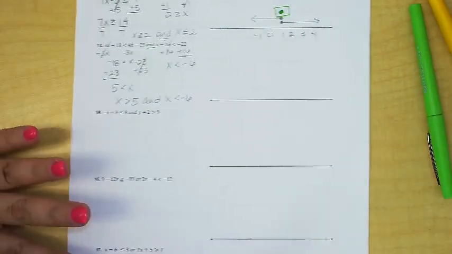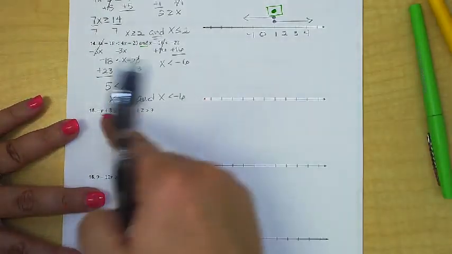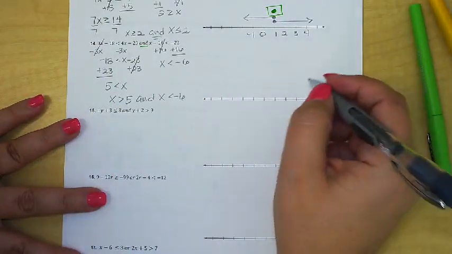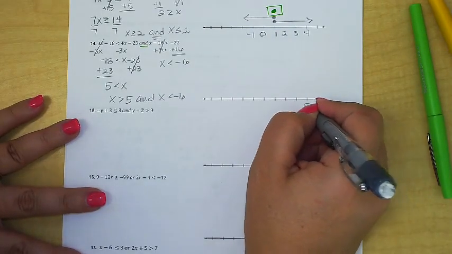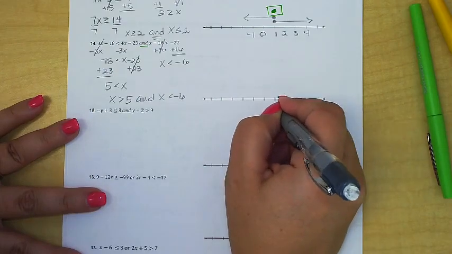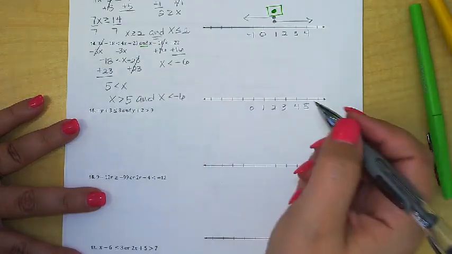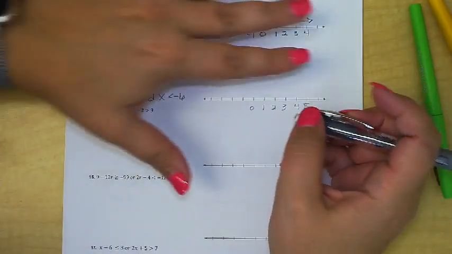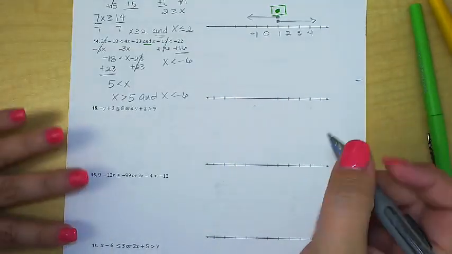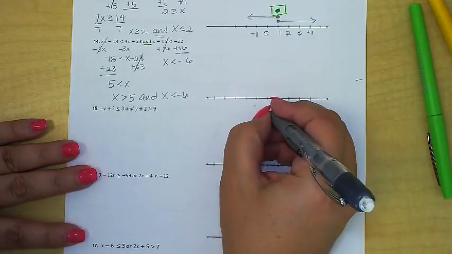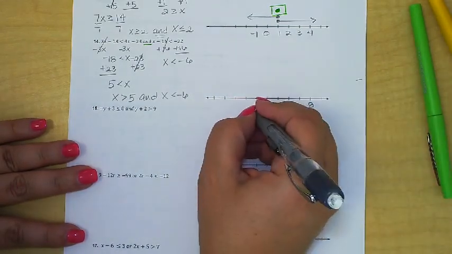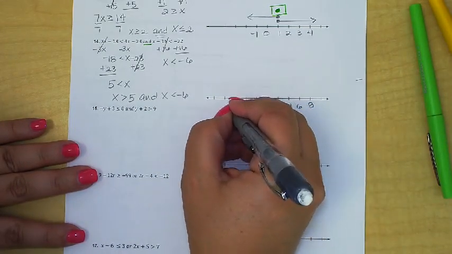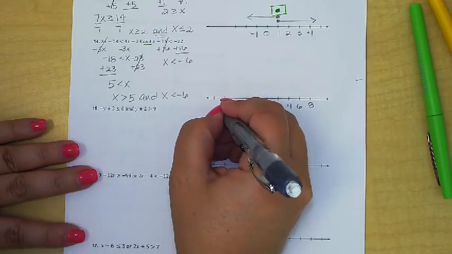So if I graph each one of those individually, one of the solutions in this AND statement is any x values that are greater than 5. So let me go ahead and graph this. I don't know that I'm going to have enough space here. Maybe we'll count by 2s. Let's try that again. All right, so maybe if I put a 0, 2, 4, 6, 8, and then negative 2, negative 4, negative 6, negative 8. That might be better.